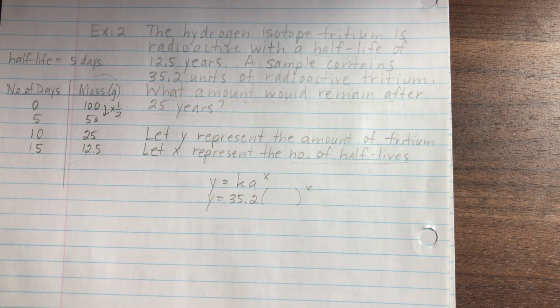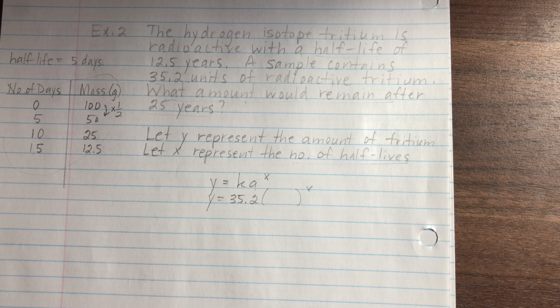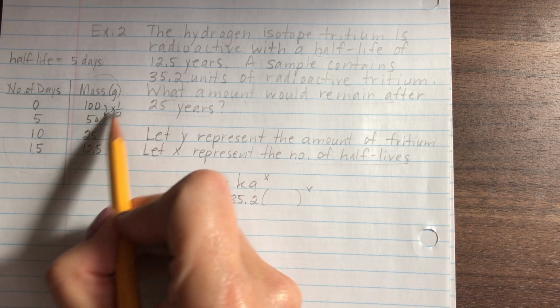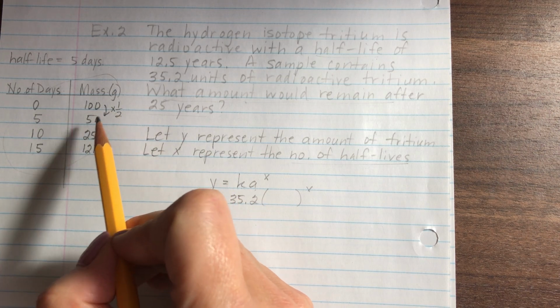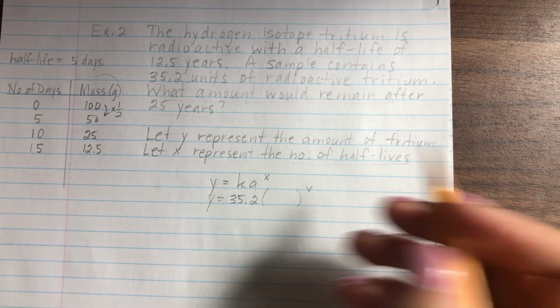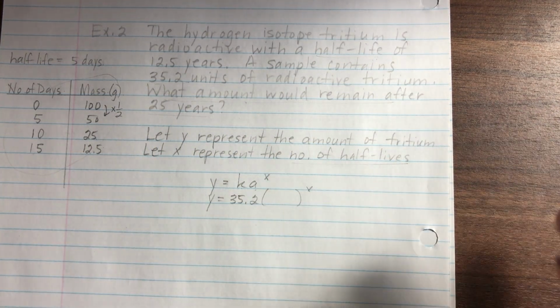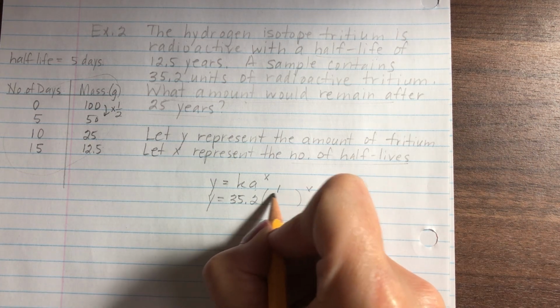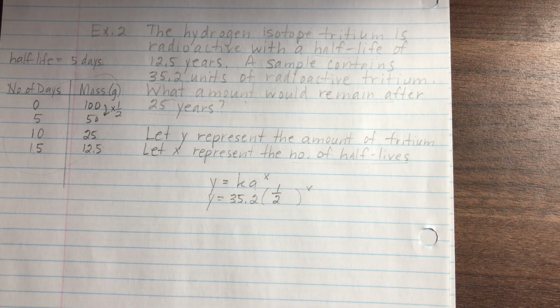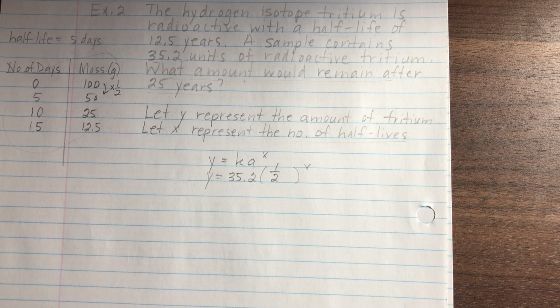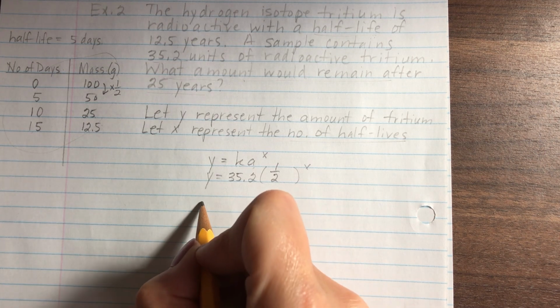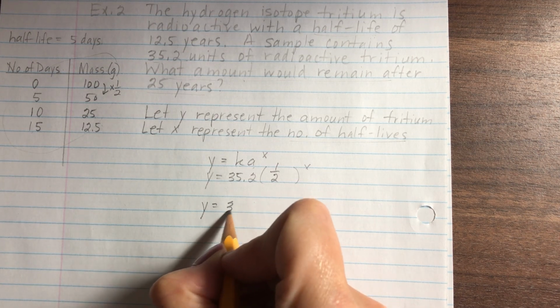Dividing by 2 is the same as multiplying by 1/2 if you think in terms of fractions. So we're multiplying by half. Half of 50 is 25. Half of 25 is 12.5. So for all half-life type problems, your decay factor is going to be 1/2. Now that we have the equation that models this scenario, we can determine the answer.